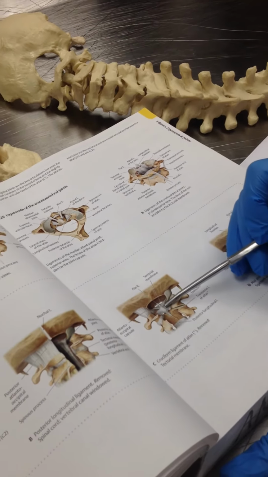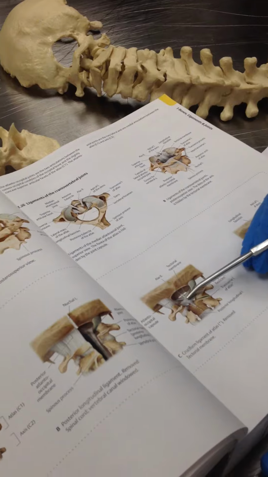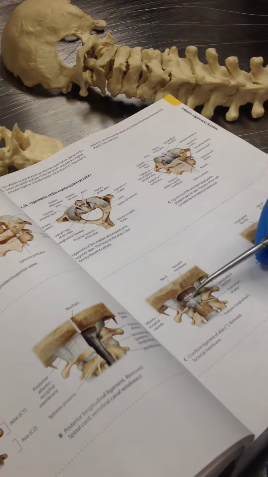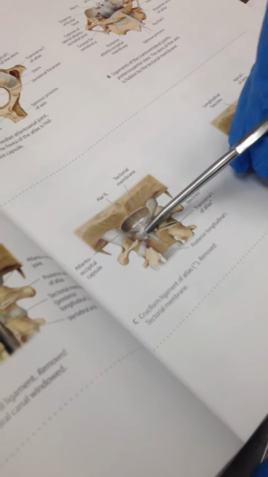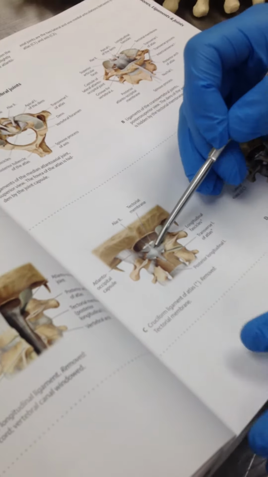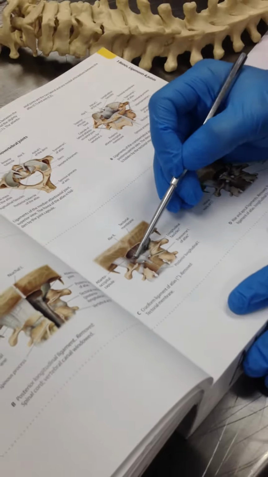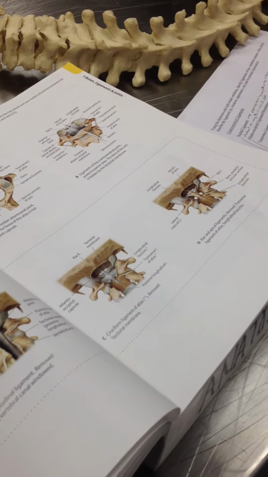And then we've got the alar, which is right here. See, there's the alar. Okay, there's the alar. And then these are the transverse ligaments right here. Okay, and you can see, at the end of the day, what these are doing is holding C1 and C2 together.